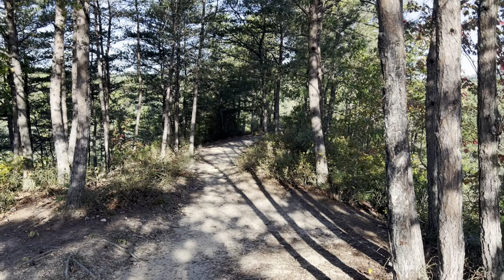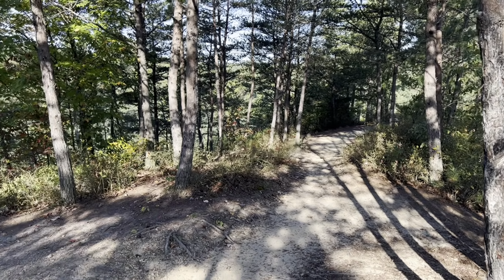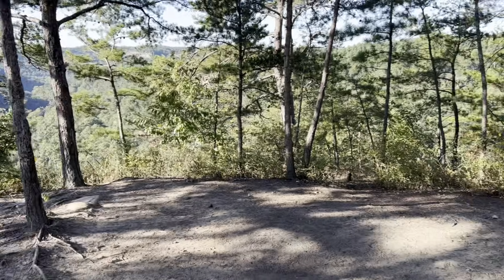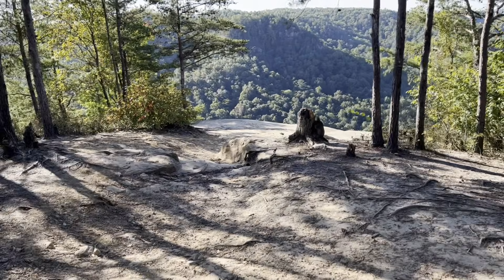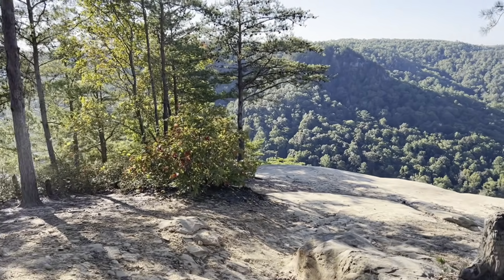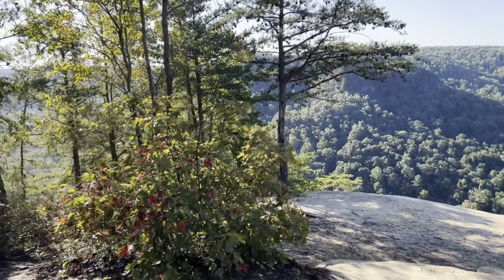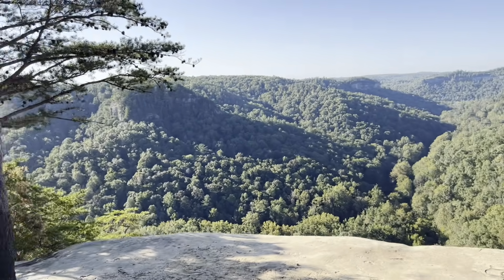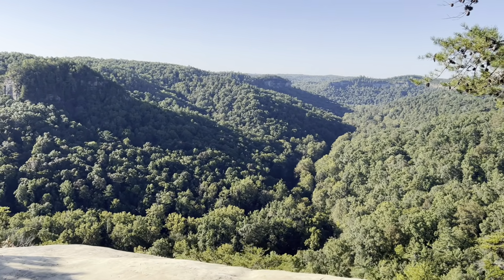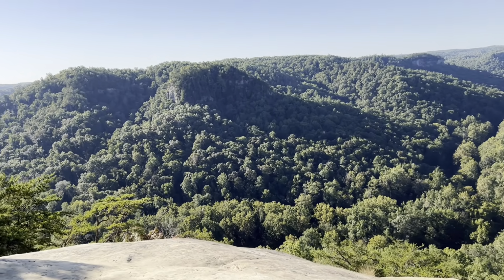As you make your way up to the top of CloudSplitter, you work your way through the small patch of woods that's on top. As you work your way across through here, you'll see it begin to open up. And if you're familiar with where CloudSplitter is from Chimney Top Rock, this is the large rock outcrop you see looking back to your right from Chimney Top.